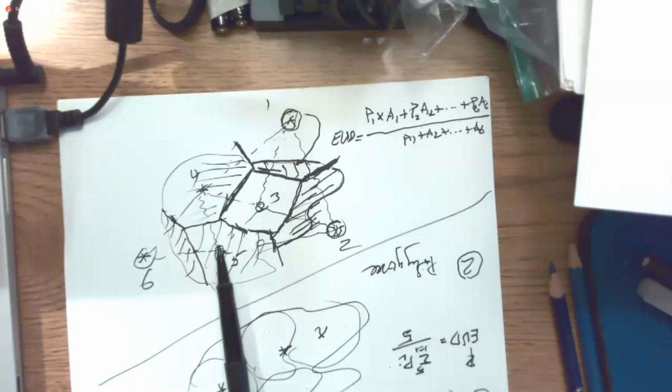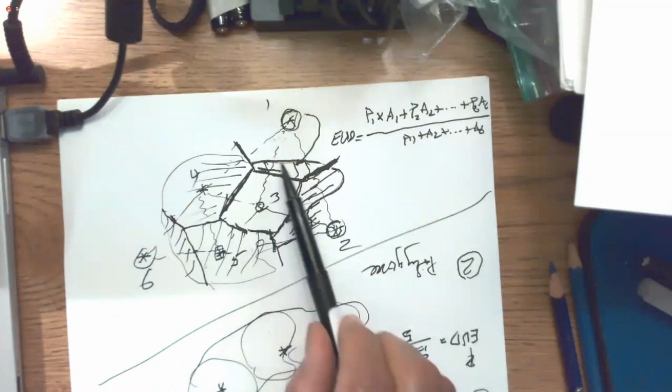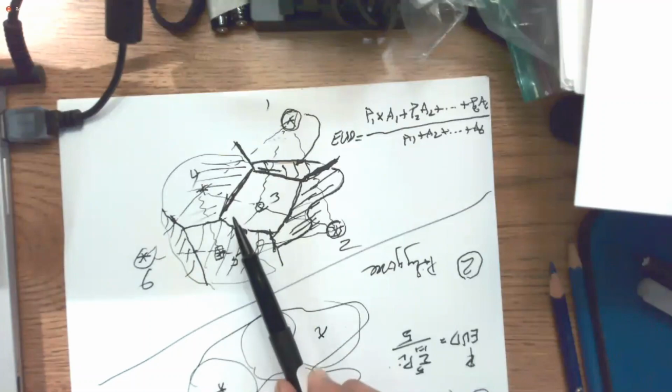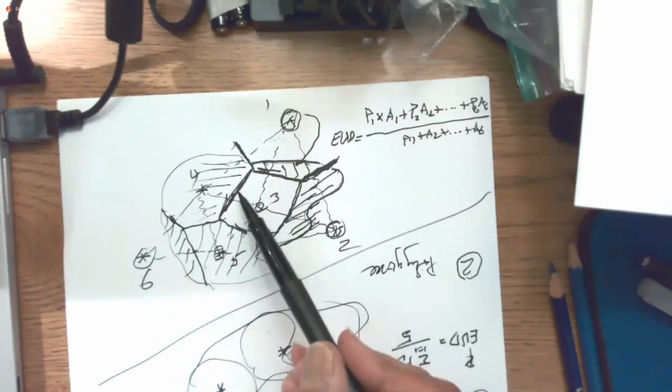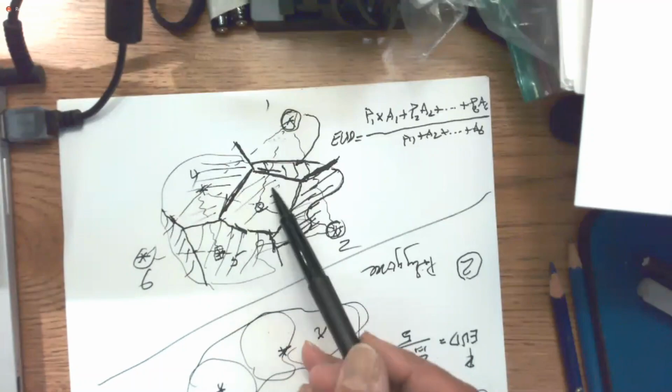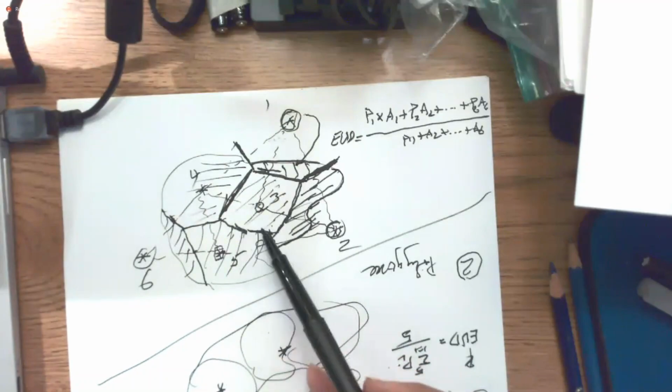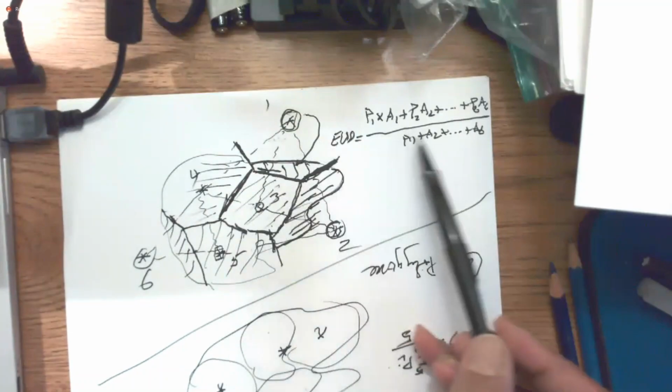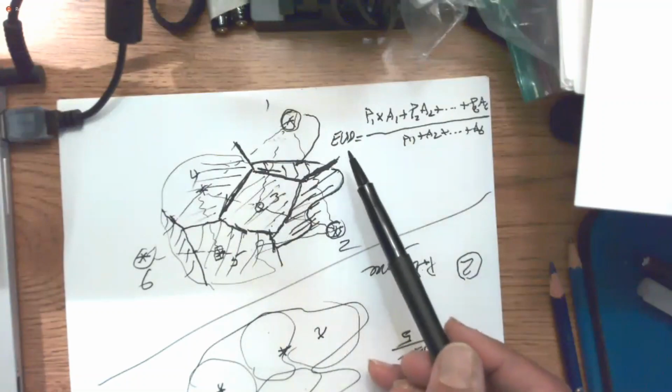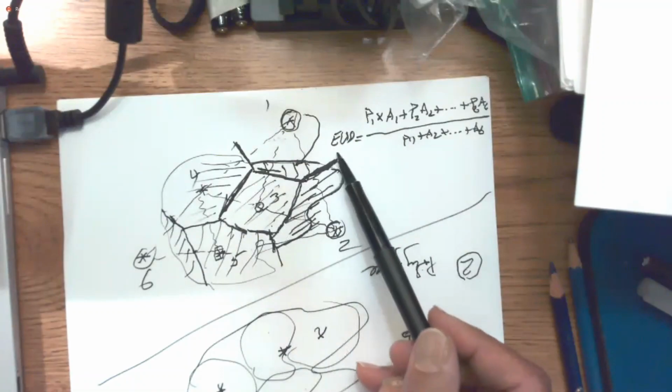That means the station is too far away for including in the watershed. And then you create this polygon. The area of each polygon, like A3, will be this entire area. Then you do this computation and you get your equivalent uniform depth.